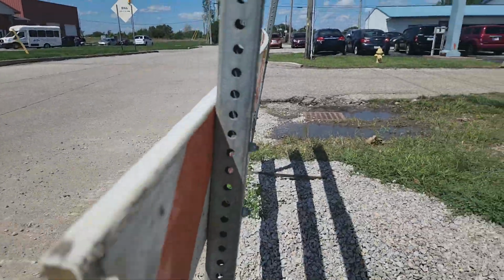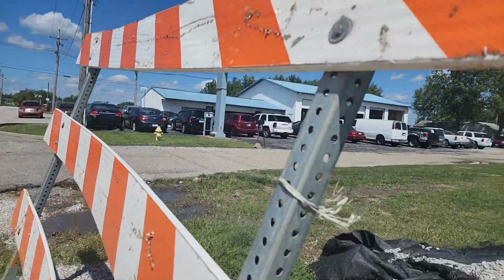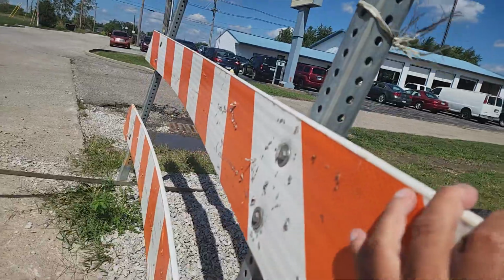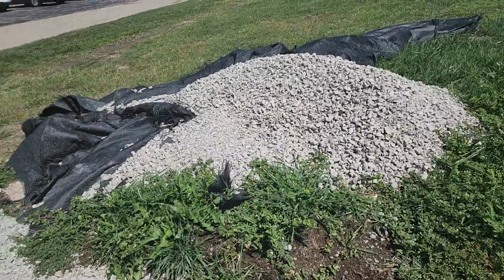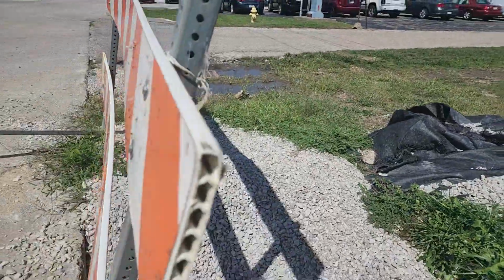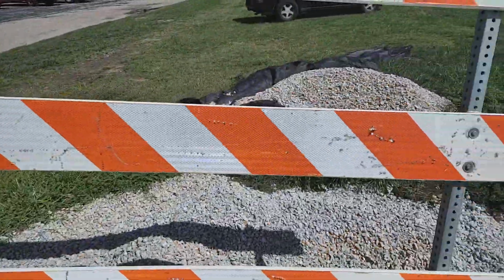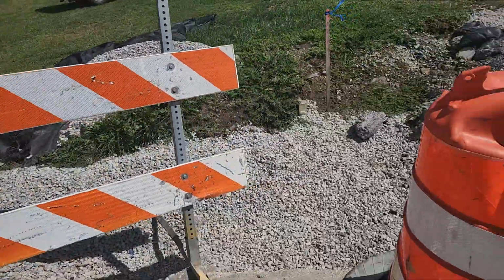Okay, what you just saw me pick up might fall back down again because of this wind. This is a barricade. This is what a barricade looks like. Always got to check these every day.